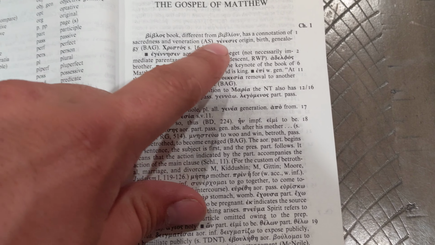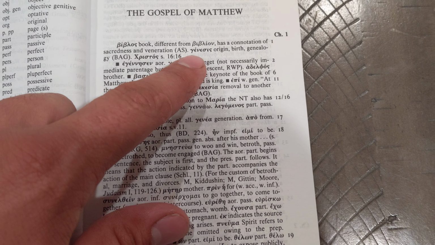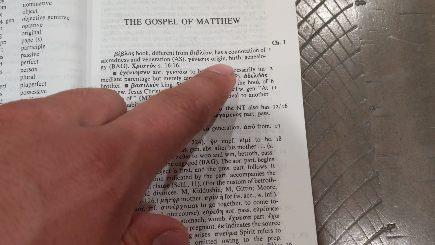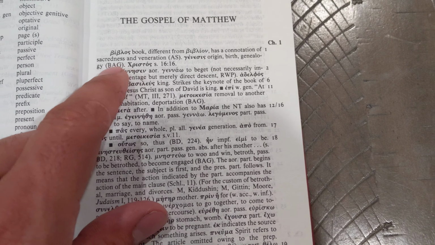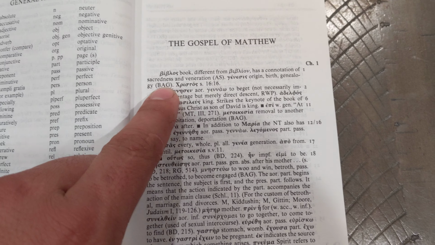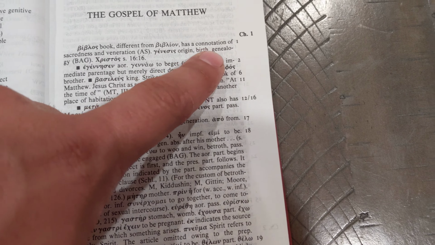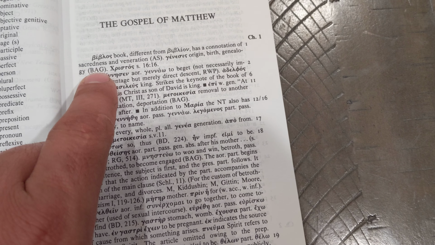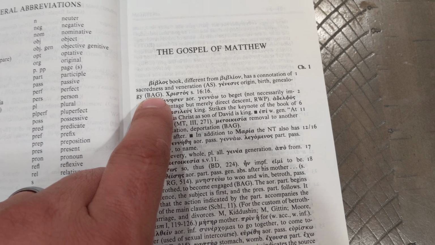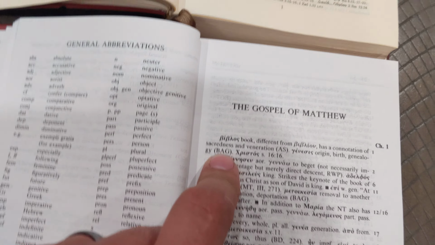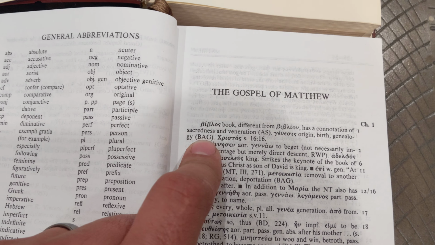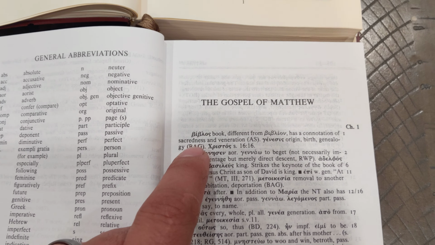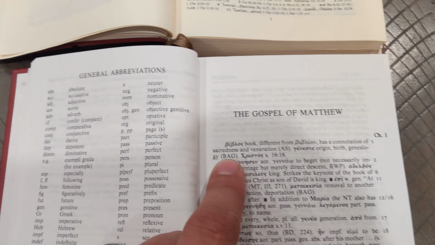And so then here we have the next word, which is genesis, or you could say Genesis would be our English equivalent, and it means origin, birth, or genealogy. And now BAG here is just the simple lexical definition, and BAG is the most standard lexicon that we use. Now this is a little antiquated. The updated version now is called BDAG, and that's just the acronym.